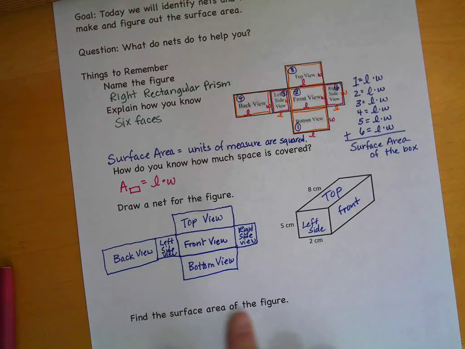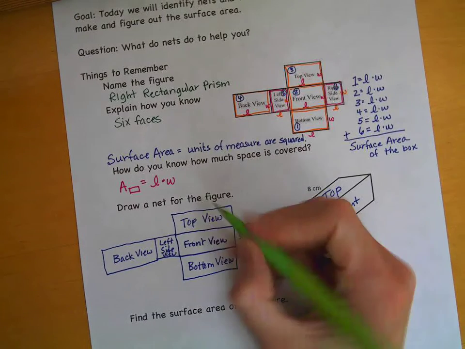And then the next thing that it tells us to do is now we have to find the surface area of the figure. Okay, well, if we remember what we did before, we came up with a little plan that, in my opinion, is very, very helpful.